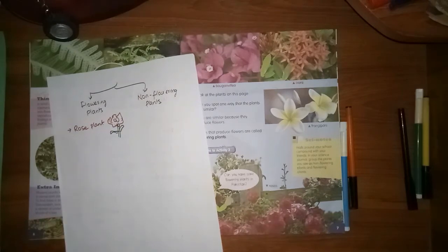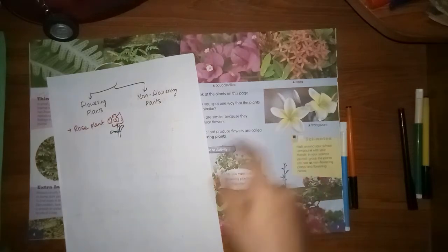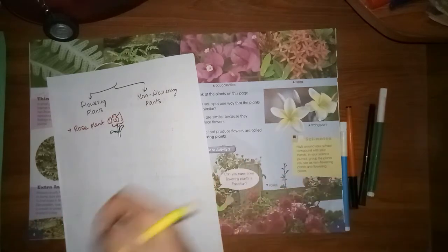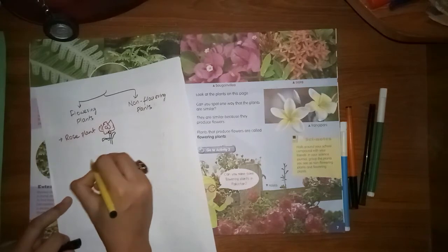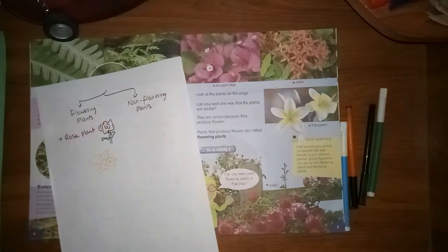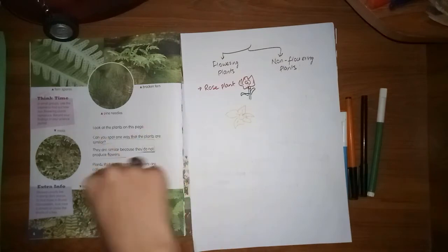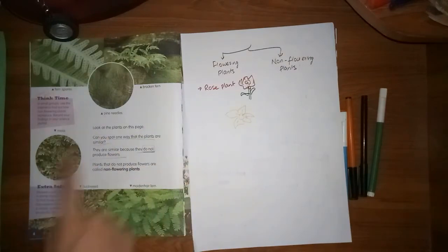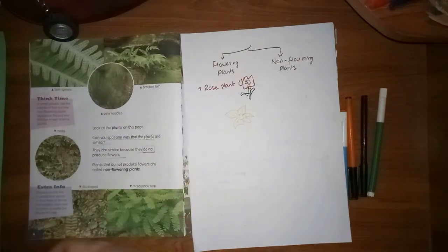Another one is the frangipani plant, which has, I guess, 5 petals. It looks like this, correct? And many more. Now moving towards the non-flowering plants, we have pine needles. As you can see here, we have duckweed, we have fern spore, we have bracken fern.